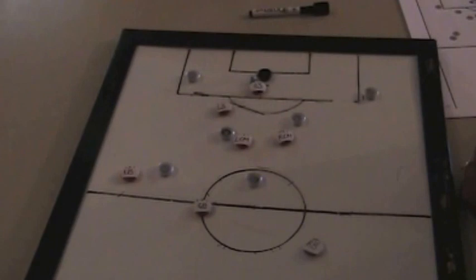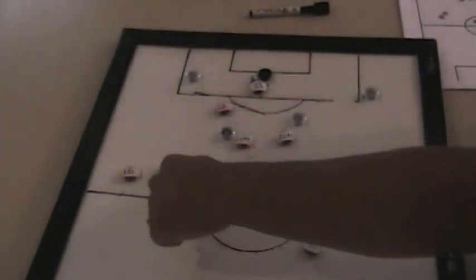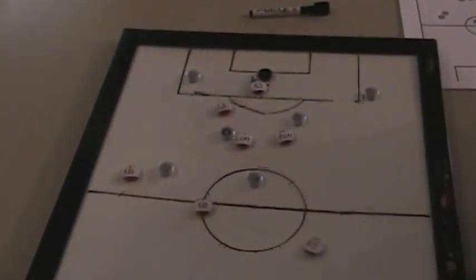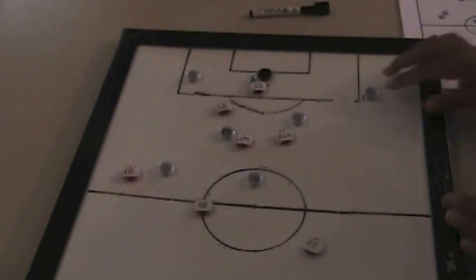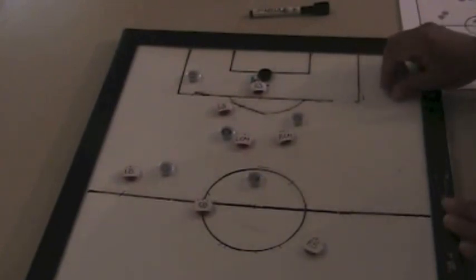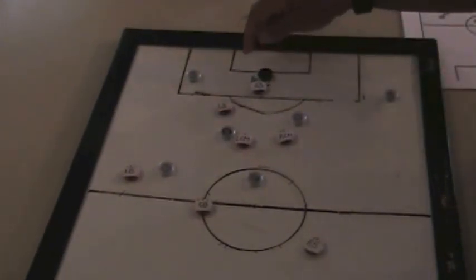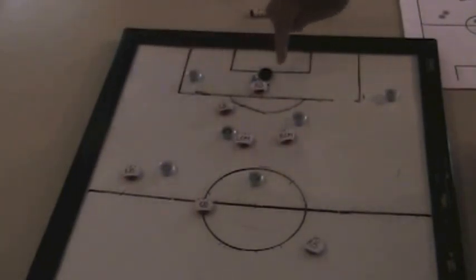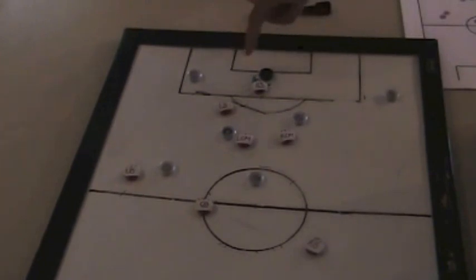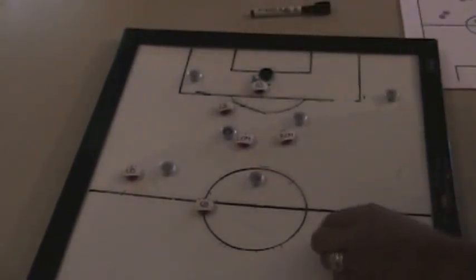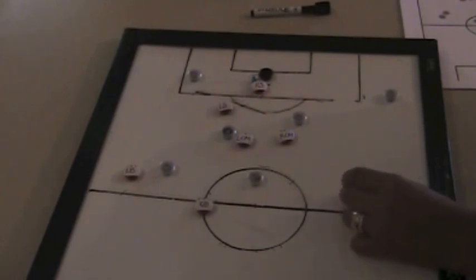All right, so what does that mean for these three? How do they shift over? Well, this player's probably going to come out wide here, because usually when you play the ball back, you look to swing it. That's usually what you do. I mean, we try to do that, right? So they might look for that, all right?